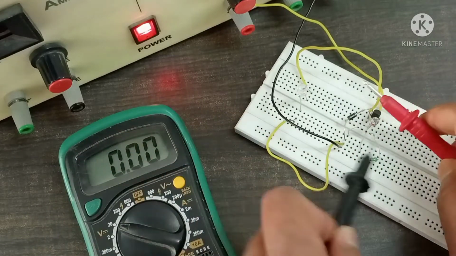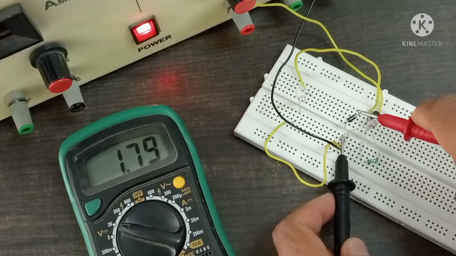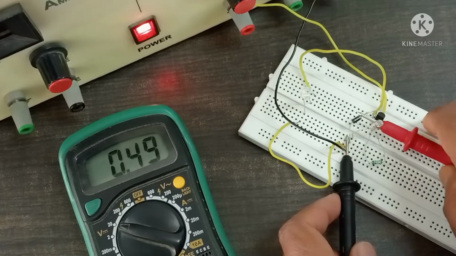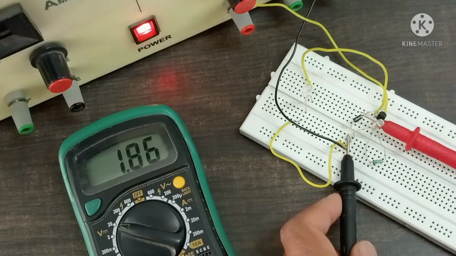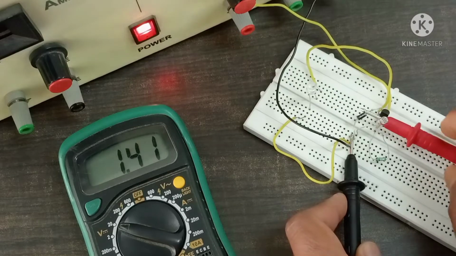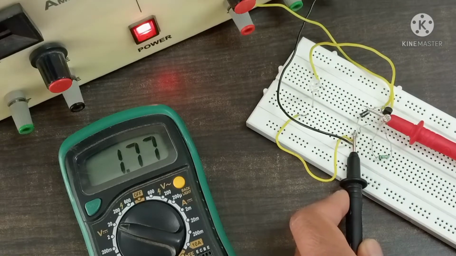Now what is the voltage coming right now? Now the voltage is coming around 1.96. Earlier it was coming around 1.5 or something less than that. But right now the voltage has increased. Why? Because I increased VCC.